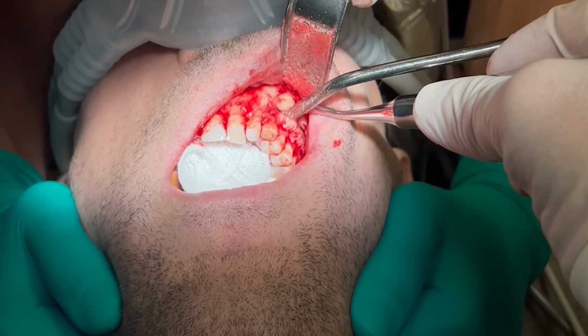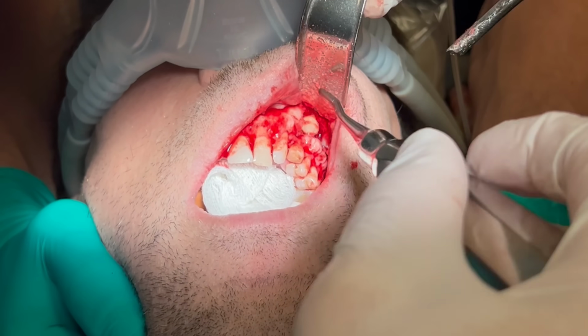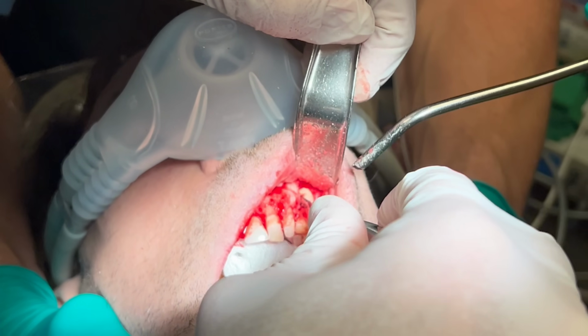Now that I can see the crown and a large portion of the root structure, I elevate and remove the majority of the canine.